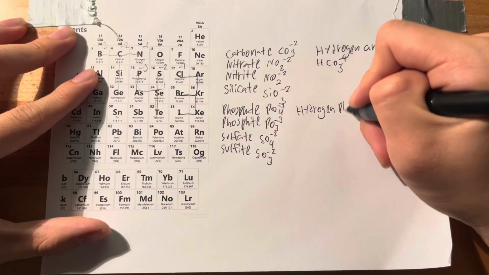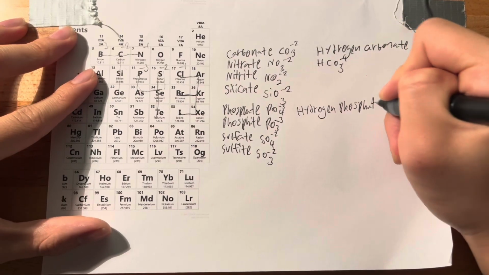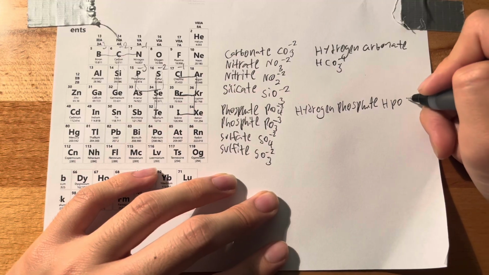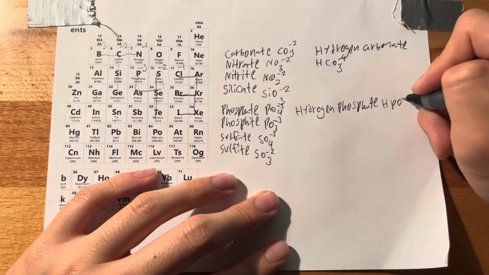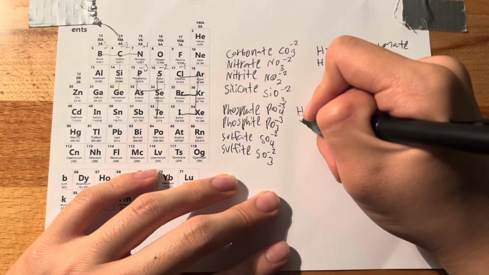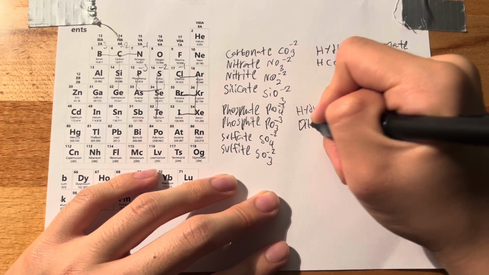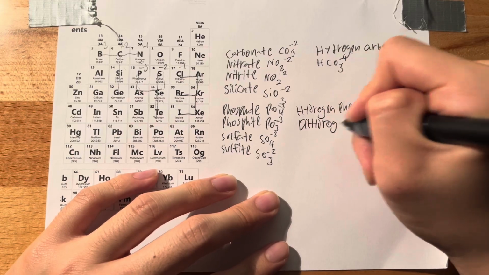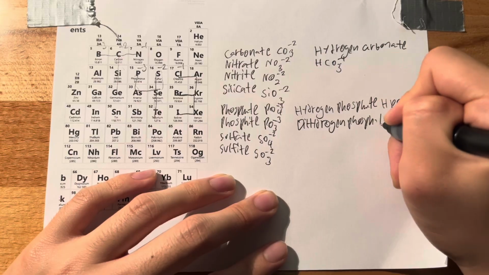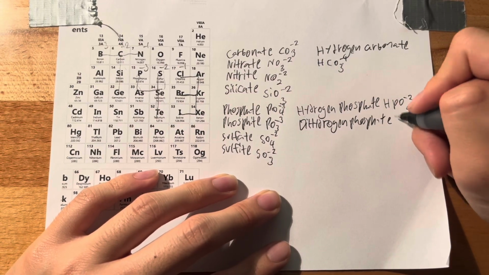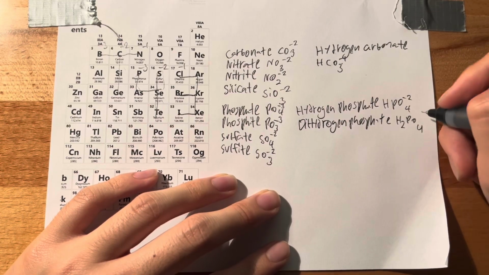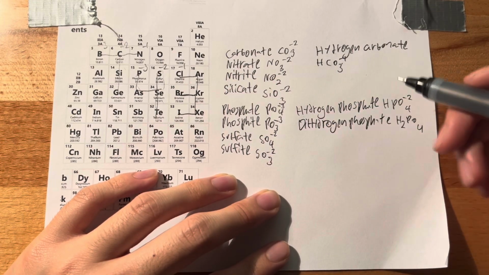So hydrogen phosphate is just HPO, not -3, because we added positive, so -2, 4. We don't do hydrogen phosphite, but we do dihydrogen. I'm not sure if you're supposed to capitalize that, but dihydrogen phosphate, and we just do 2, di means 2, so H2PO4, -3 plus 2, -1.